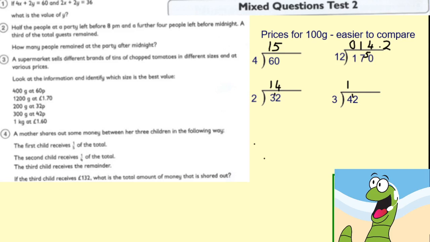Just realised something silly there. 2 does not go into 12 4 times. So let's redo that one, shall we? You should have been shouting down your screen going, no it doesn't, no it doesn't. Remember it goes in a total of 6, 2 times 6 is 12.